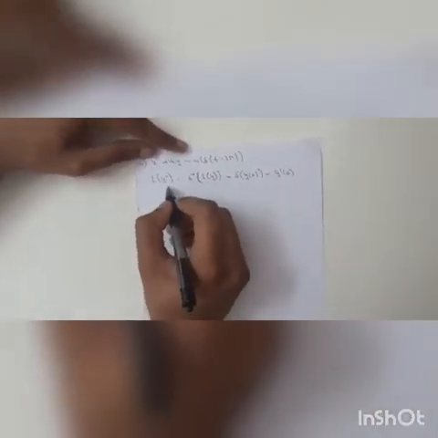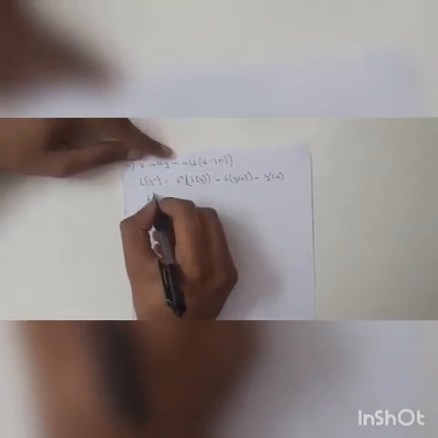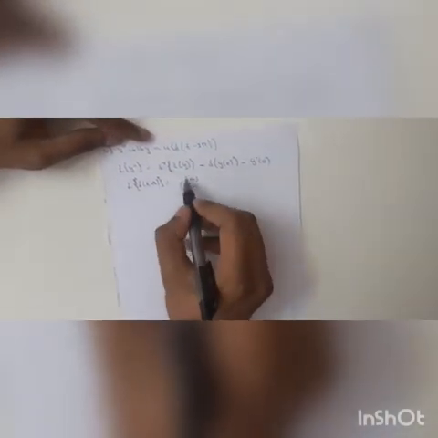This is Laplace of y double dash, and Laplace of delta of t minus a, of a delta function, is e to the power minus as. So I'm going to substitute these two equations here.